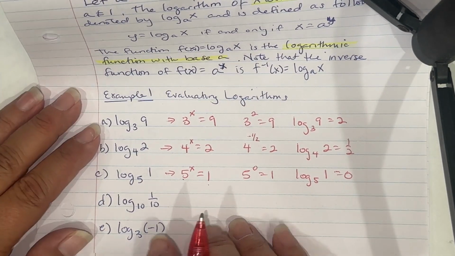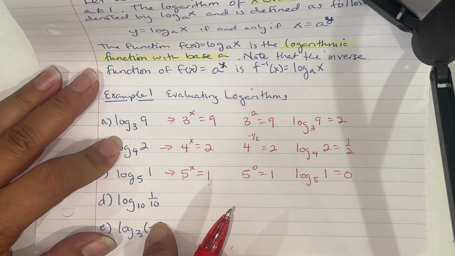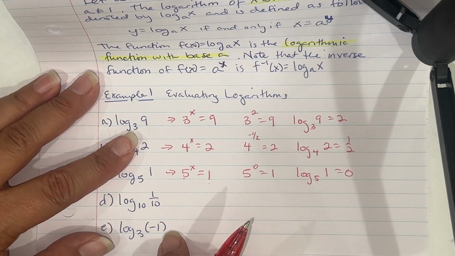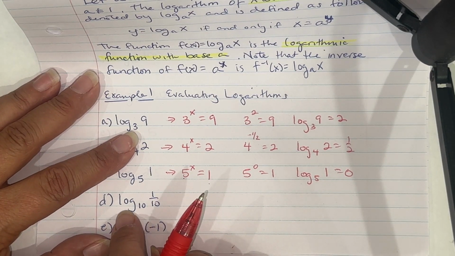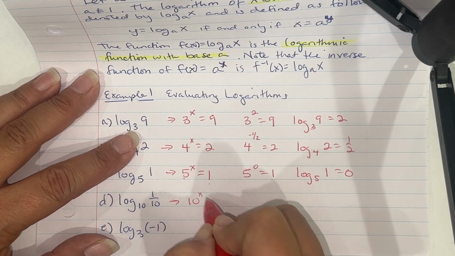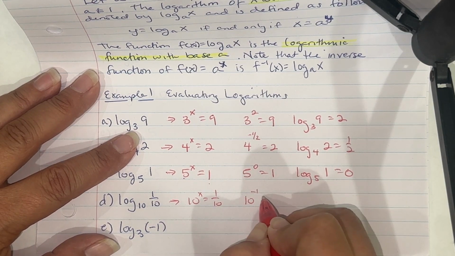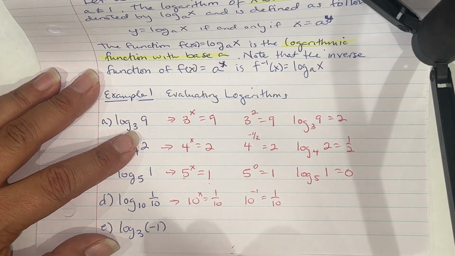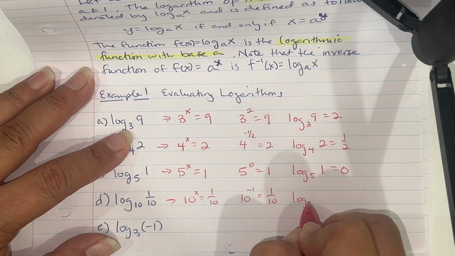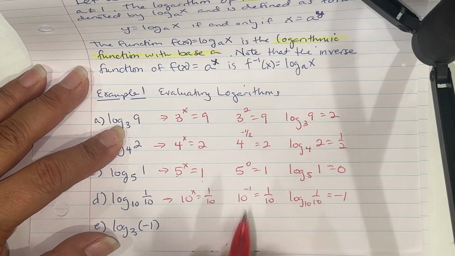Now we see log base 10 of 1/10. So it's saying 10 raised to what power is going to give us 1/10. So we have 10 to the power of x gives us 1/10. Well, if I write 10 to the negative first power, that is 1/10. So log base 10 of 1/10 is equal to -1.